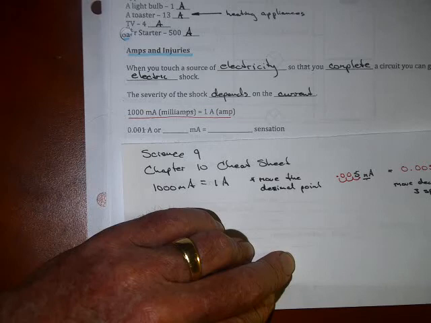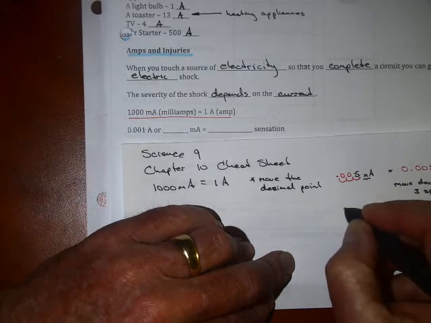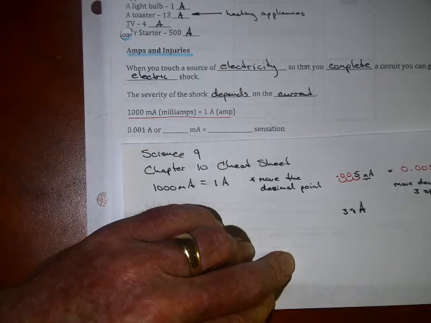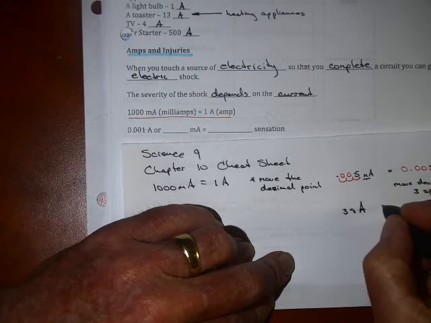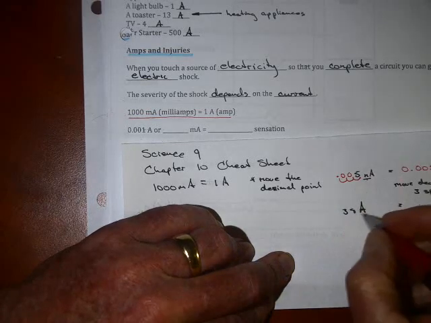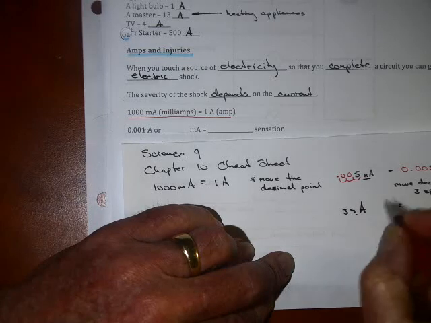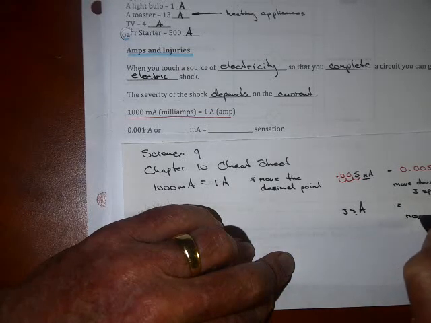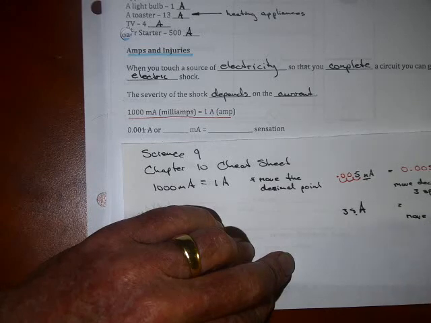What if you're asked to do the other direction? Let's say you're starting with, say, 38, not milliamps, let's say 38 amps, and you're asked how many milliamps is that? Well, here's the decimal point, you're going to move it 3 spaces to the right. So, move decimal right by 3 spaces.